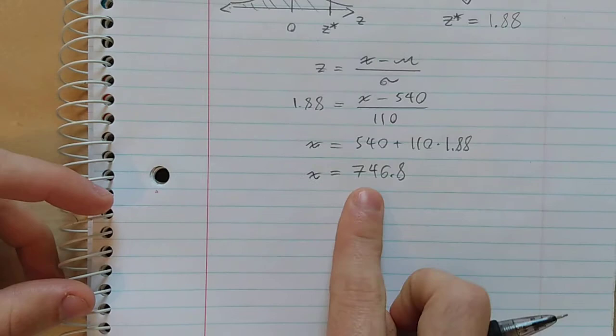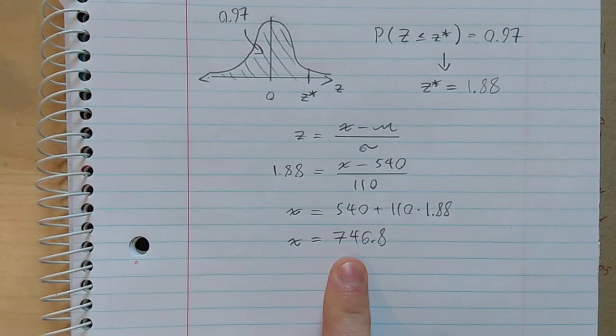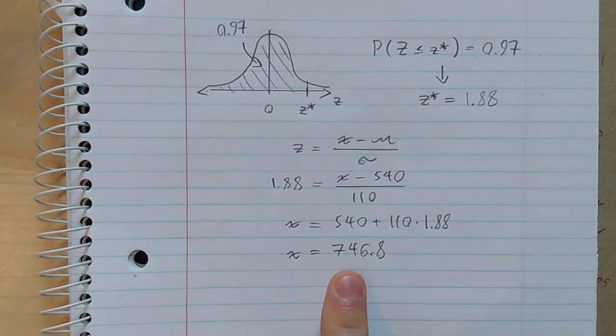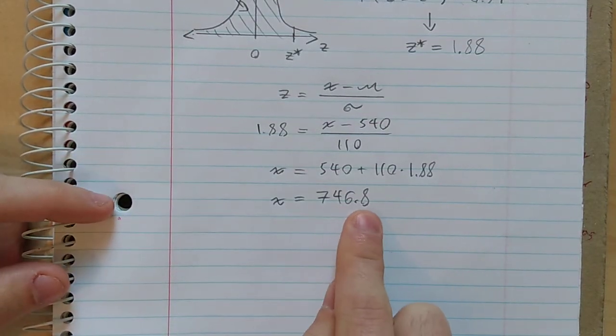Great. And just in the context of this question, this is supposed to represent a test score, which I'm assuming is a whole number, maybe not, but from the context it looks like it. So really, to answer the question, I would go up to the next whole number.